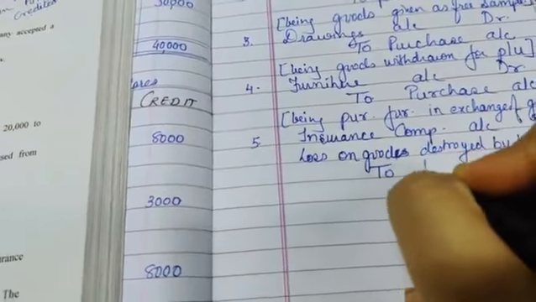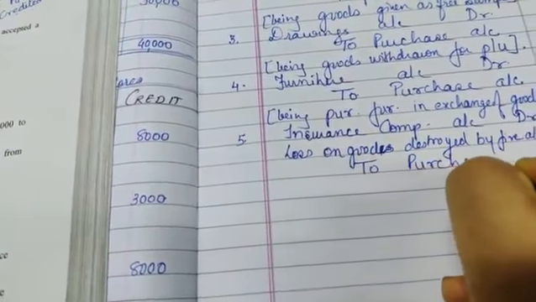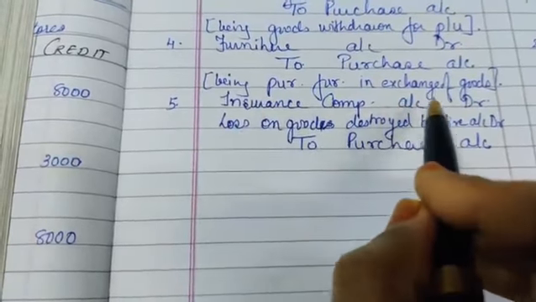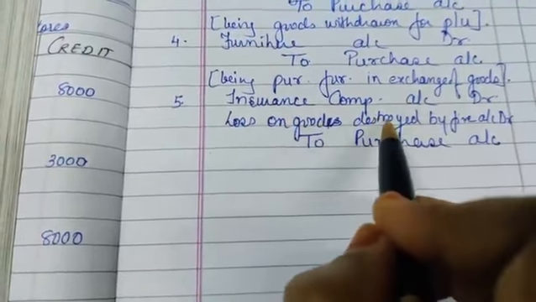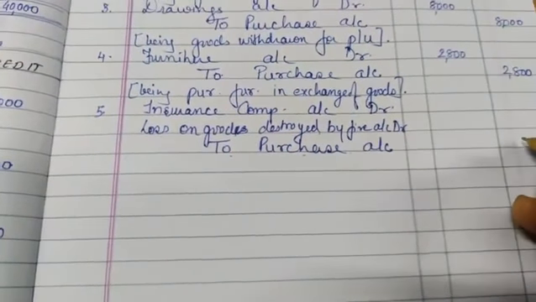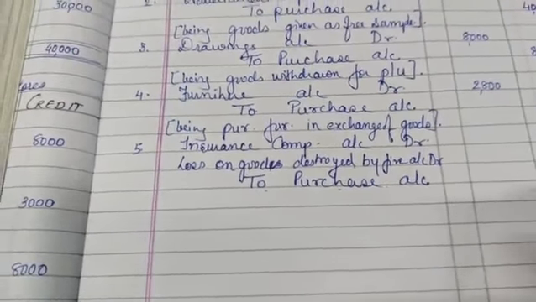Again, to purchase account. Fine. So see how the entry will be: insurance company account debited, loss on goods destroyed by fire account debited, to purchase account.